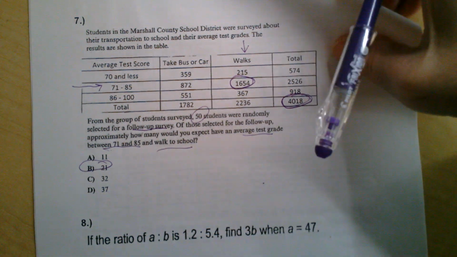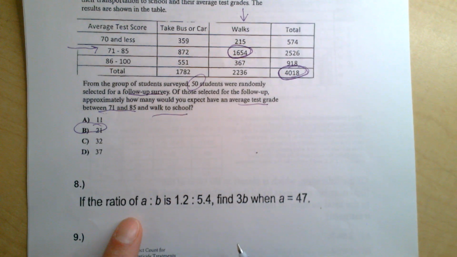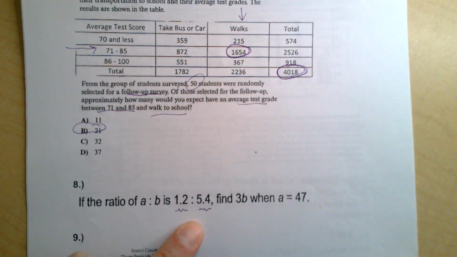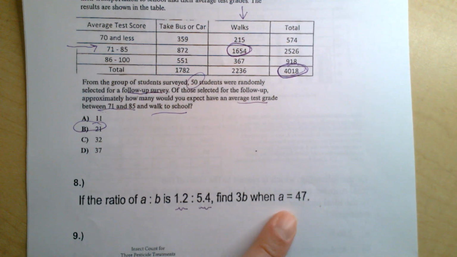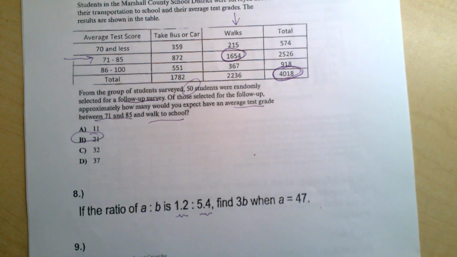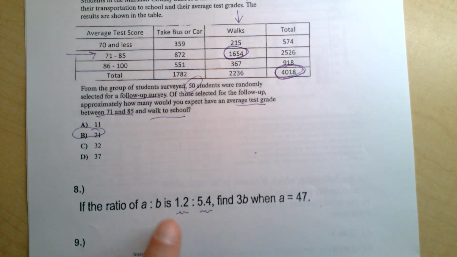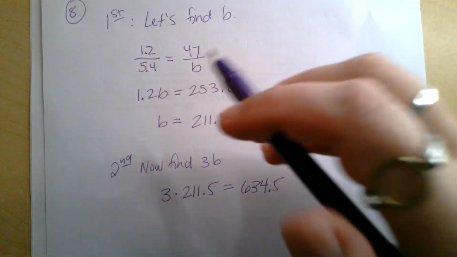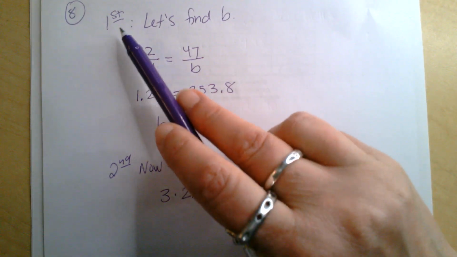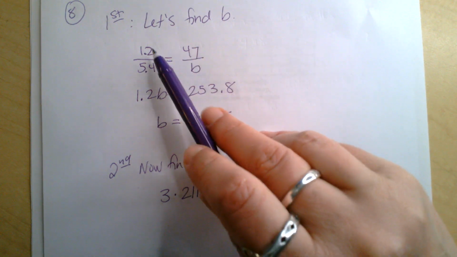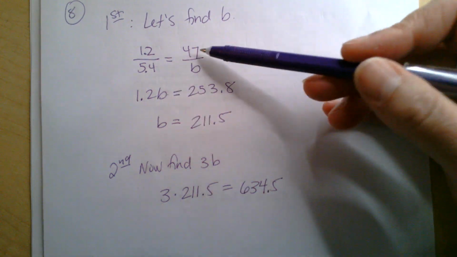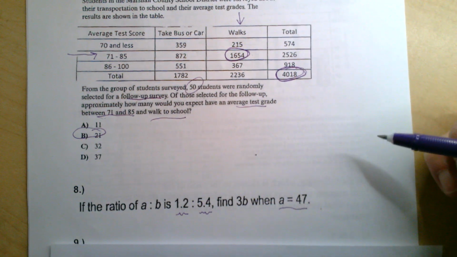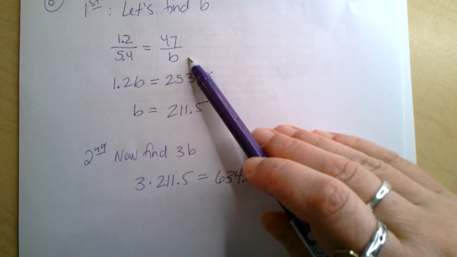All right, let's go into number 8. If the ratio of A to B is 1.2 to 5.4, find 3B when A is 47. Okay, so A to B is 1.2 to 5.4. So that's the first fraction I set up here, 1.2 to 5.4. So the first thing is let's find B. 1.2 to 5.4 equals 47 to B, because they gave it to us. A is 47.